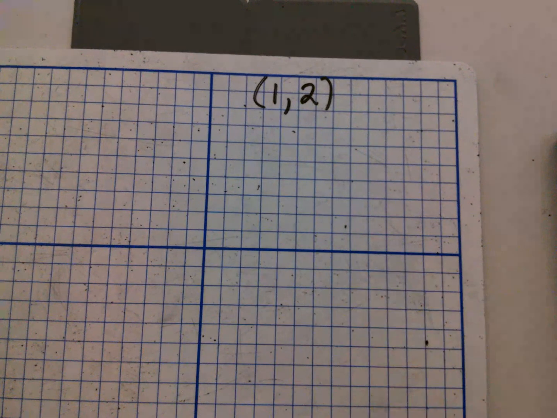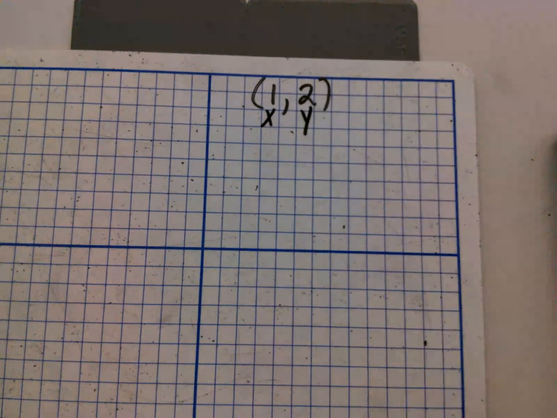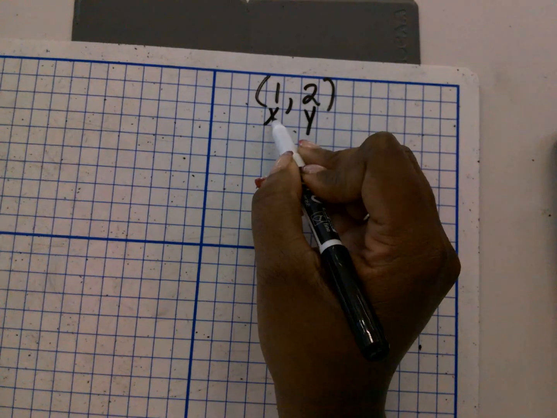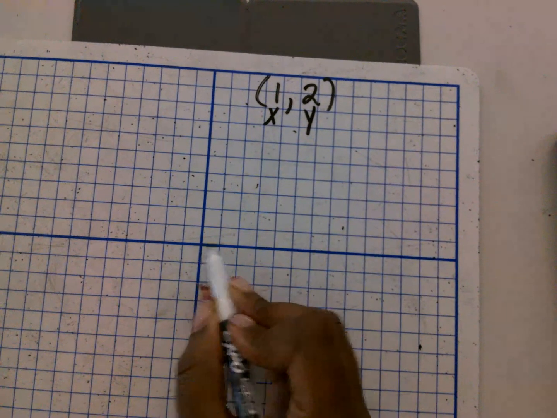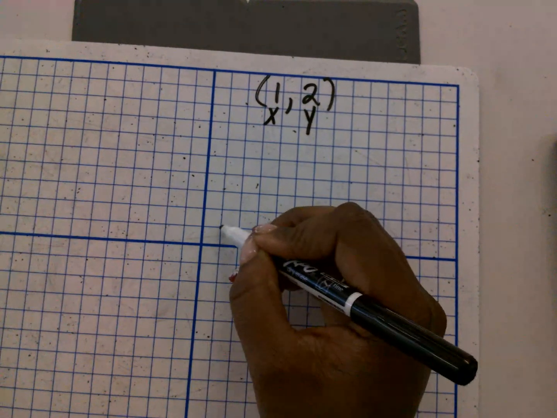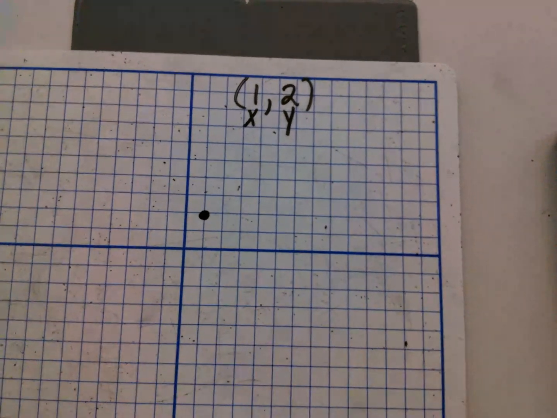All right, so now we're going to move over. This is X coordinate, Y coordinate. Please listen. So we're going to find 1 on the X axis. Positive 1 on X axis right here. Positive 2 on the Y-axis is up 1, 2. This is where you graph your point. Okay, so let's do it again.